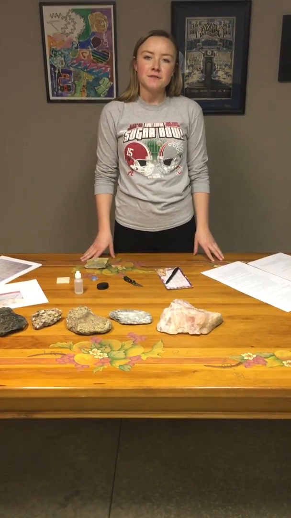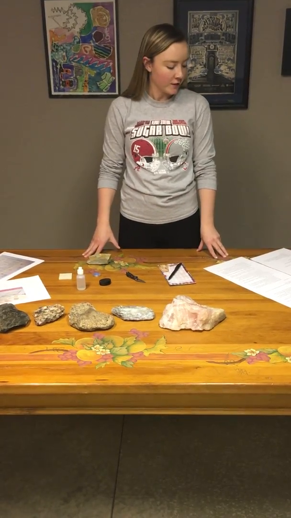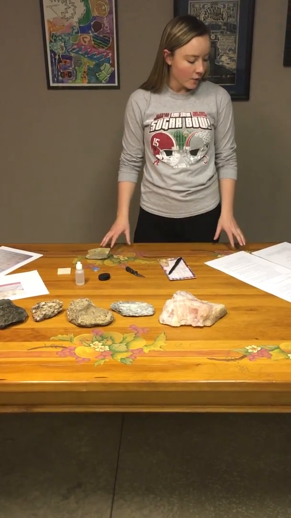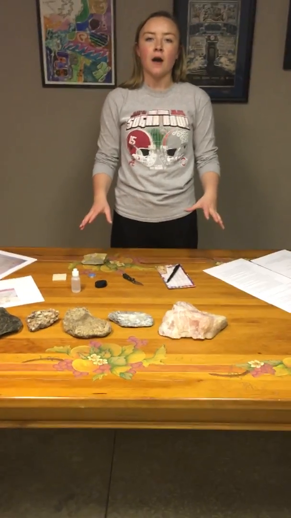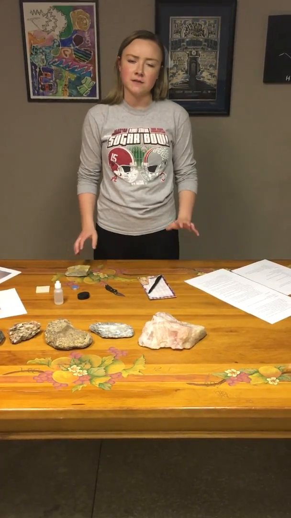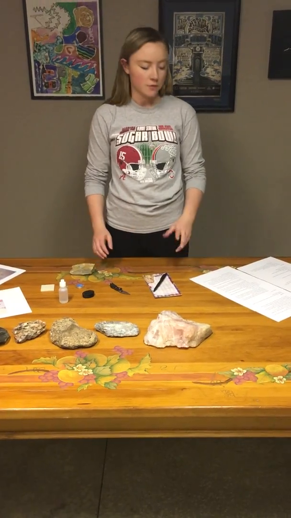So, in the field of geology, being able to identify common minerals is a very valuable skill, and it's something that you'll use a lot. These simple instructions detail how to identify common minerals. And so, there are no specific skills or knowledge needed to be able to do this.